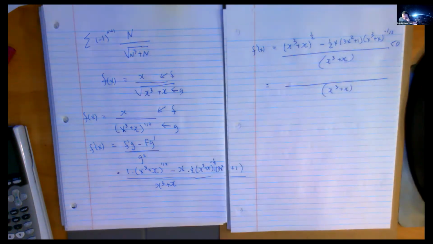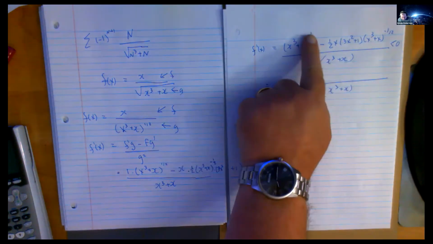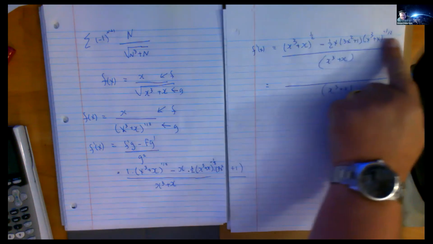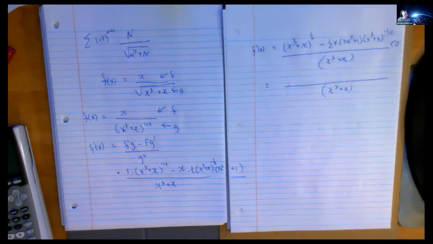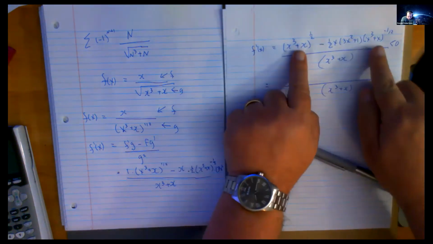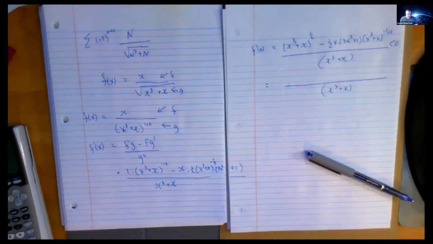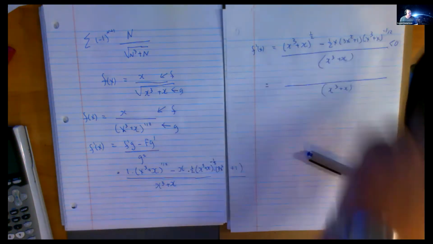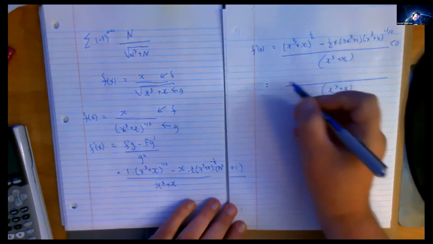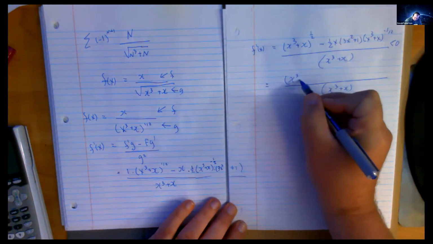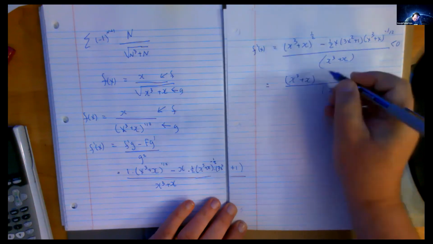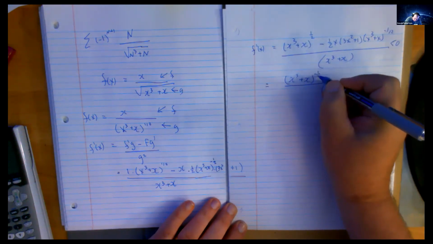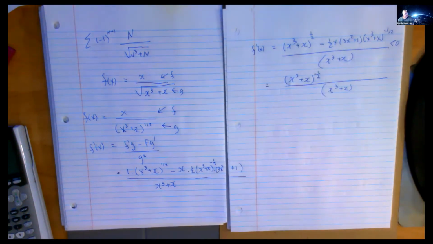Well, there's not an awful lot that this term shares with this big ugly term. But there is one thing they share. Don't they share an x cubed plus x? This guy has got a 1/2 power of it. This guy has a -1/2 power on it. So we are going to pull out x cubed plus x, and the power that we're going to pull out as a common factor is the -1/2.